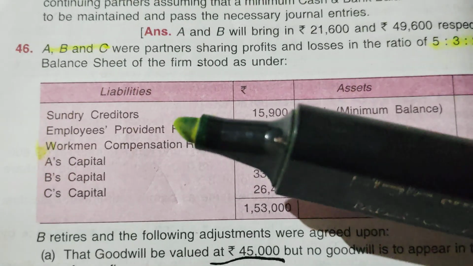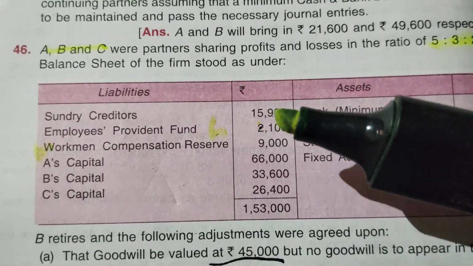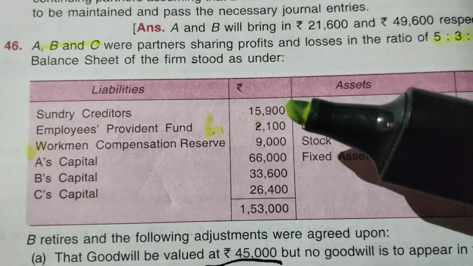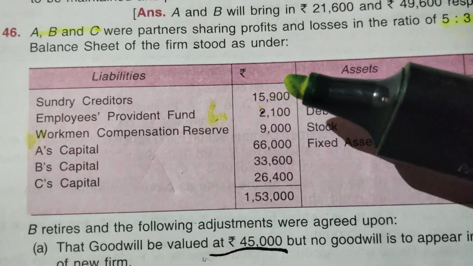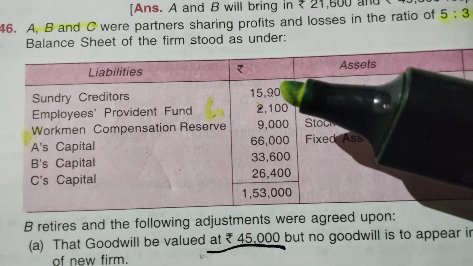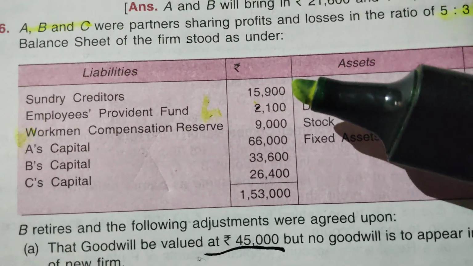Now, sundry creditors: you will write them in liabilities, as you are aware it is a liability. With a pencil you can write this amount, it's easy. In the new balance sheet, you write the value of creditors, 15,900.